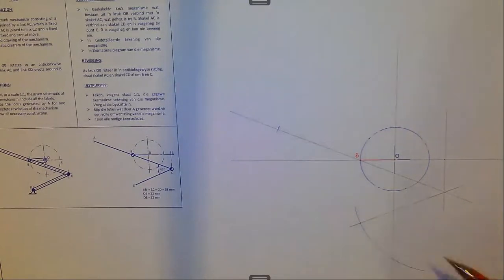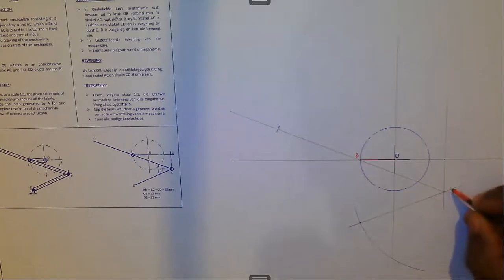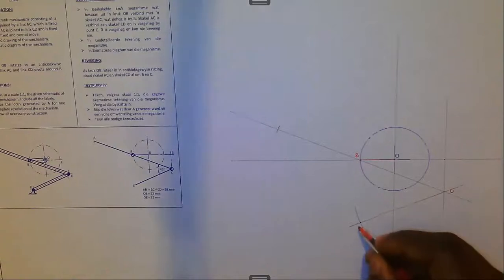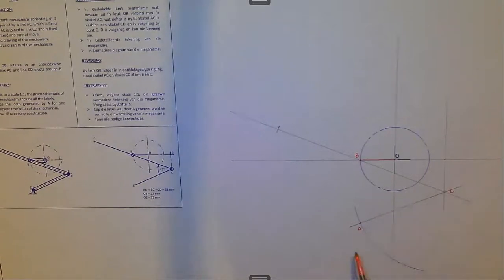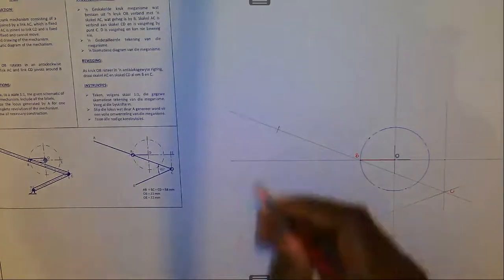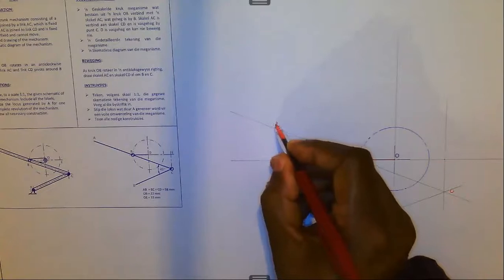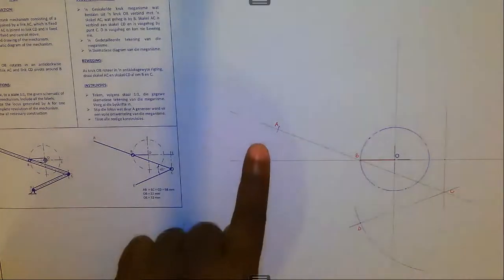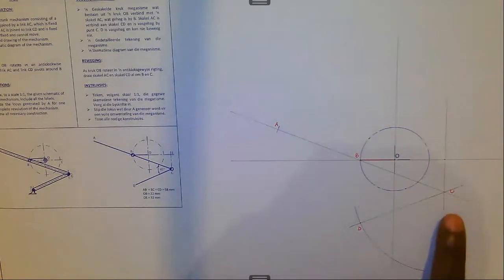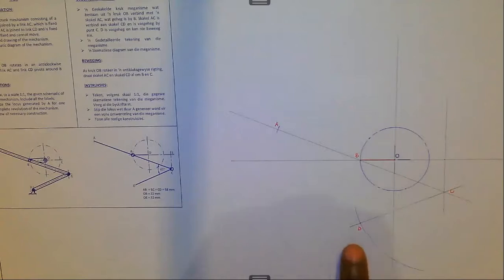This D, this is our point C, this is our point B, that's our point A. We can label this point C, point D. Remember, point D does not move. Point A is here. So we have got A to C and C to D. This can be outlined as well.